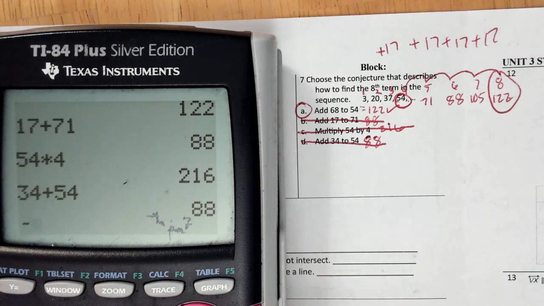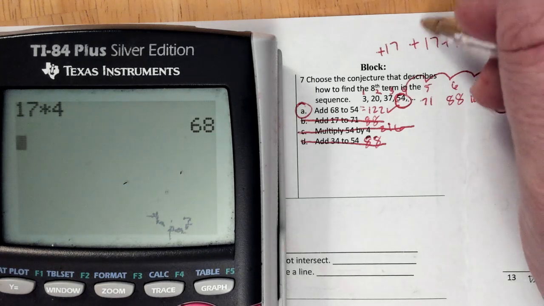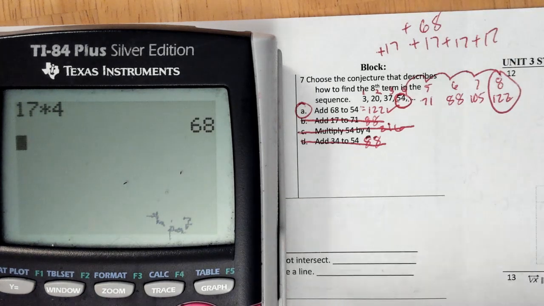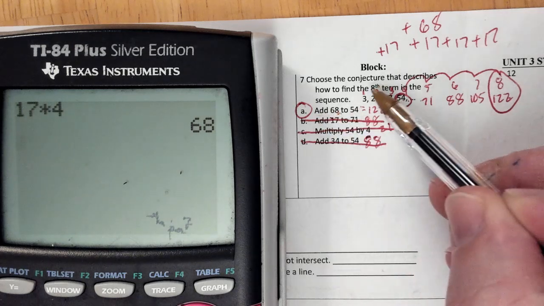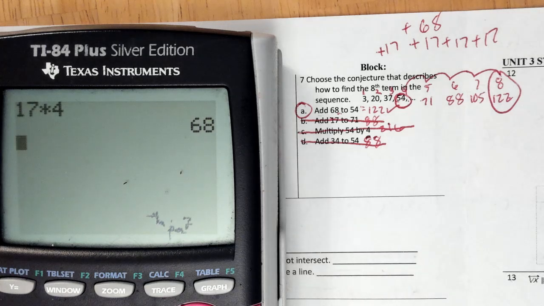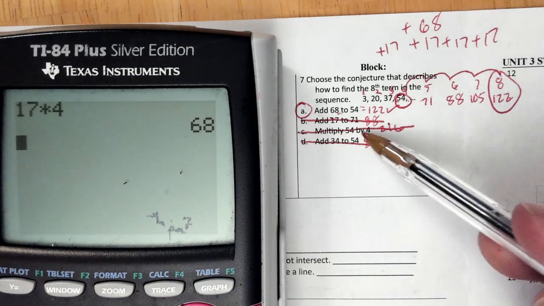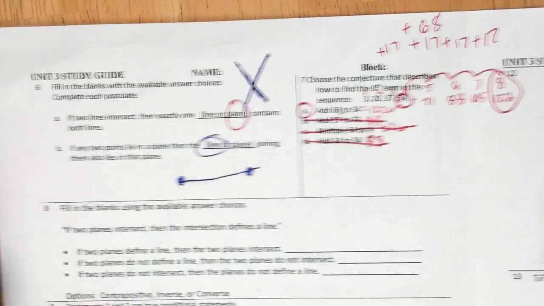So 17, 4 times, so you added 68. That's where that 68 came from. We added 68, which is really those 17s, to that 54. That's where it came from, if you were curious. But really what we did was we just faked it until we got the right answer. All right, let's keep going.